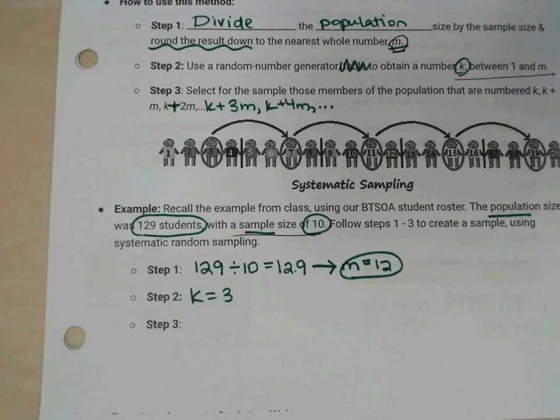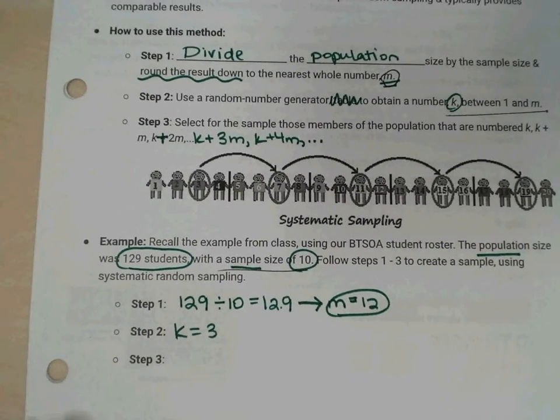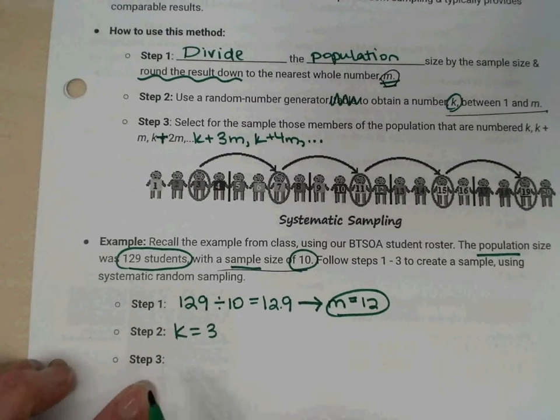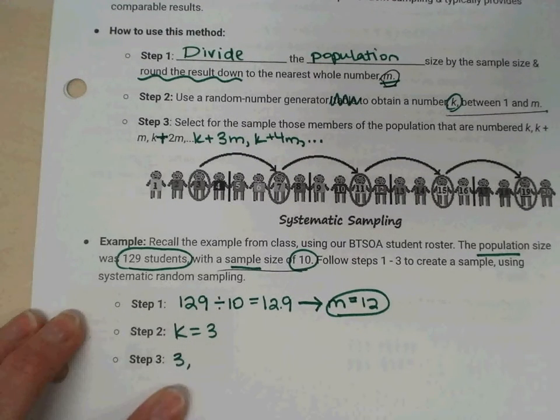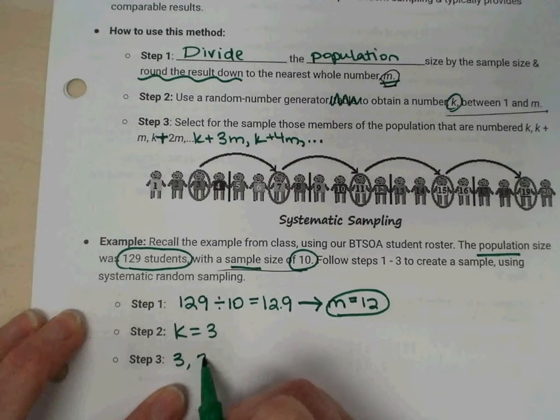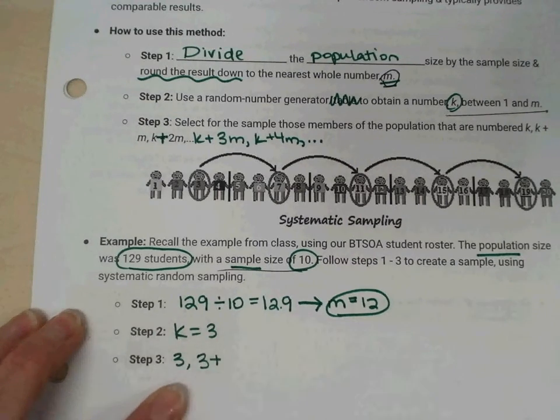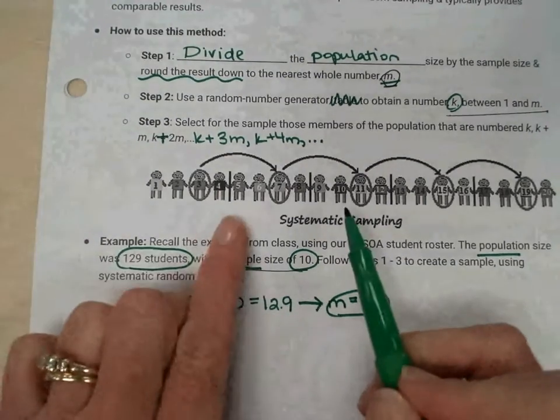Step 3 is where we are going to write out which person or item we're going to sample within our data set, within our population. So we're going to start with the number k, that's 3, and then we're going to take that number k and add m to it, so I shift into that next group.